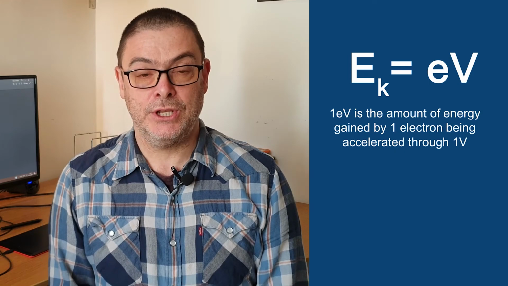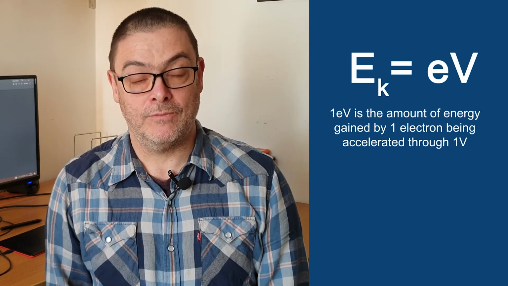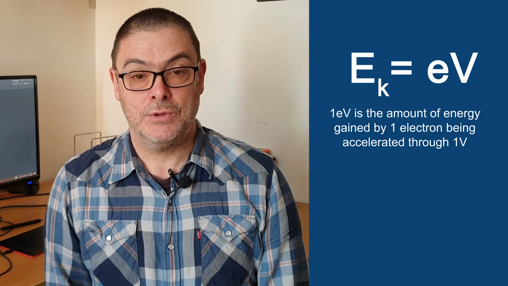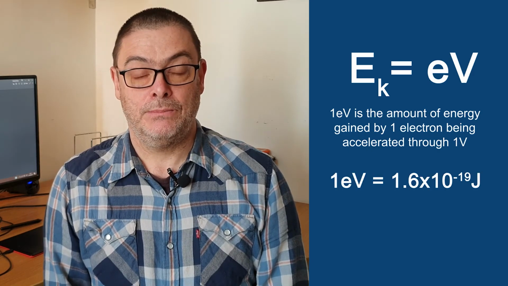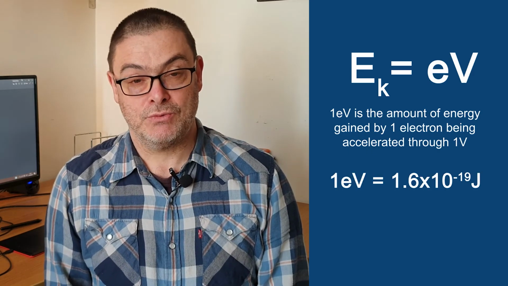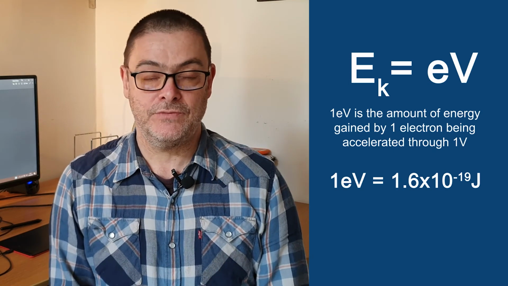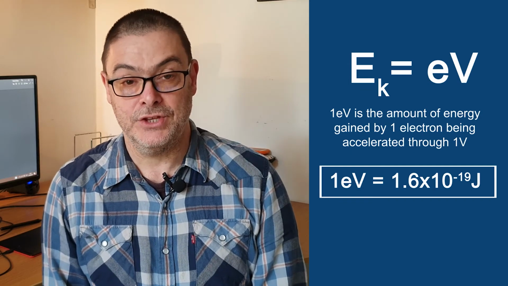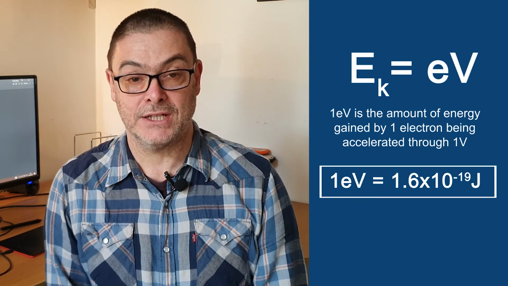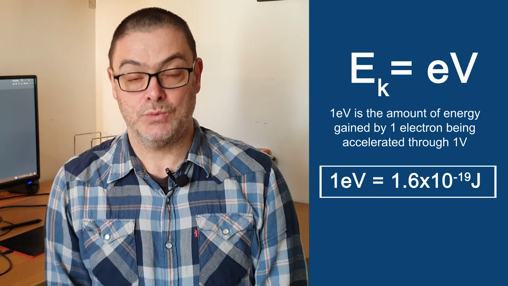And this then brings us to the final definition of the electron volt. 1 electron volt is simply the energy gained when you accelerate an electron through 1 volt. And since that is EV, we simply times 1 for the V by the charge of the electron, and the answer will be 1.6 times 10 to the minus 19 joules. So 1 electron volt is equivalent to 1.6 times 10 to the minus 19 joules. Now I often tell my students, if you don't get any of this, just remember the conversion factor. 1 electron volt is 1.6 times 10 to the minus 19 joules.